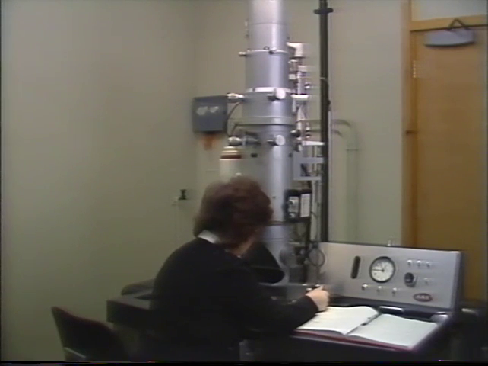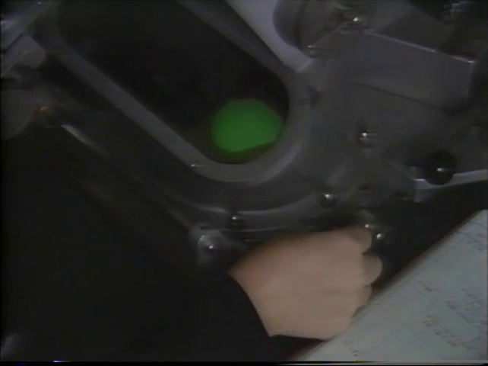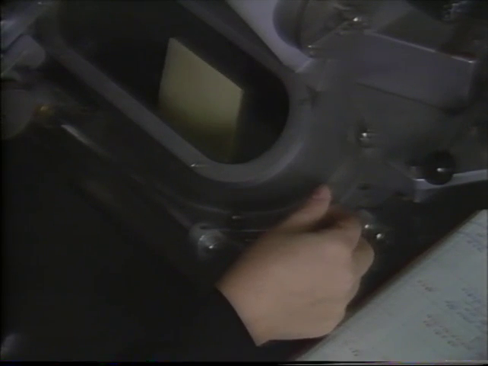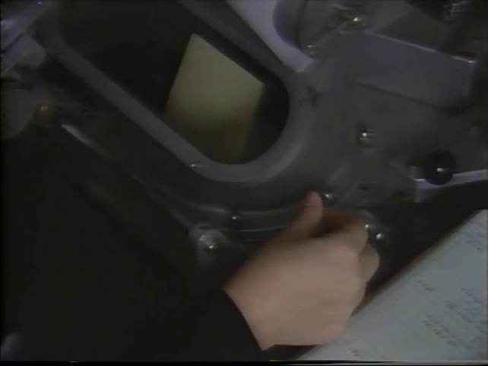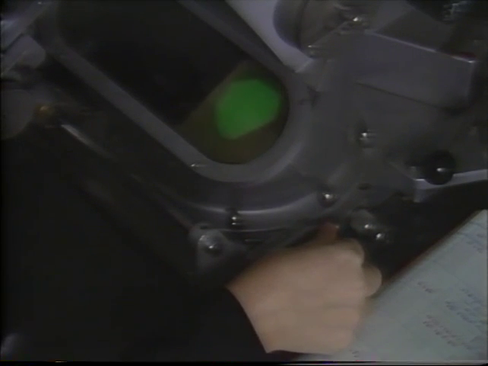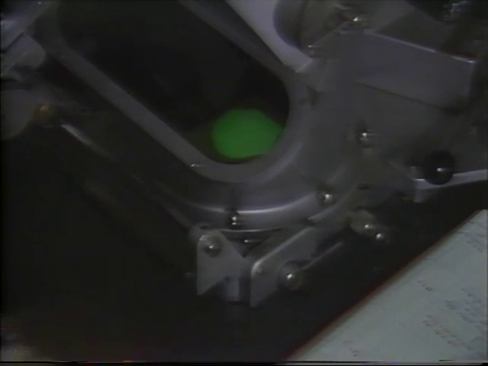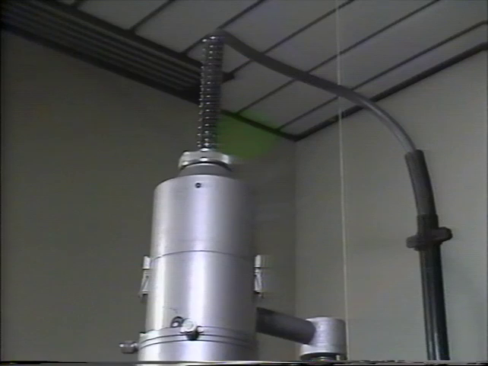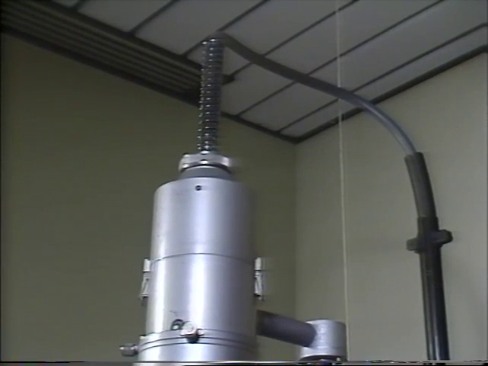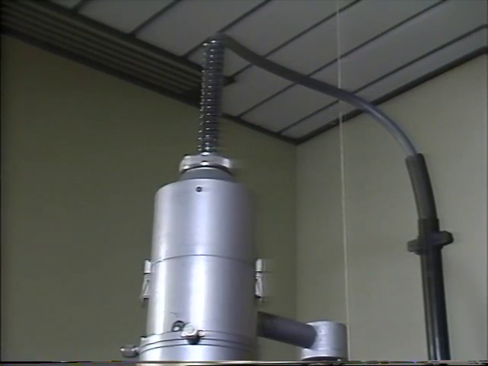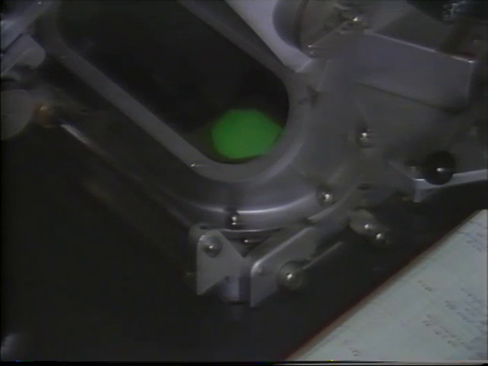And if you want to take a photograph of what you see, the fluorescent screen is moved out of the way and the electron beam focused onto a photographic plate or film which is also sensitive to electrons. The whole system, from the heated filament at the top of the column where the electron beam starts to the screen where the final image is seen, is kept under vacuum, so the electron beam isn't interrupted by air molecules.